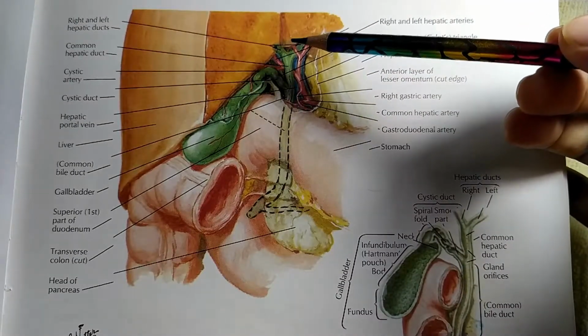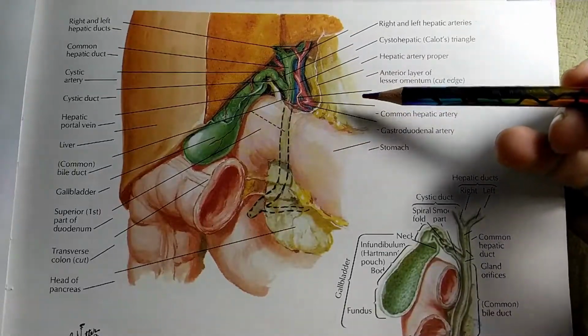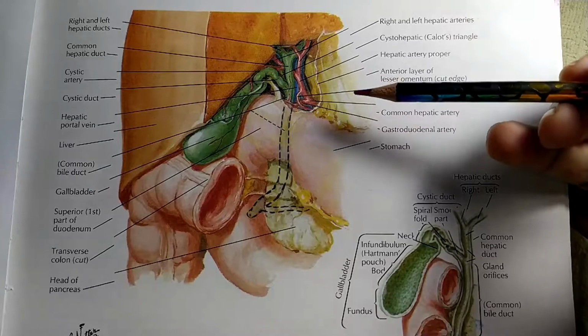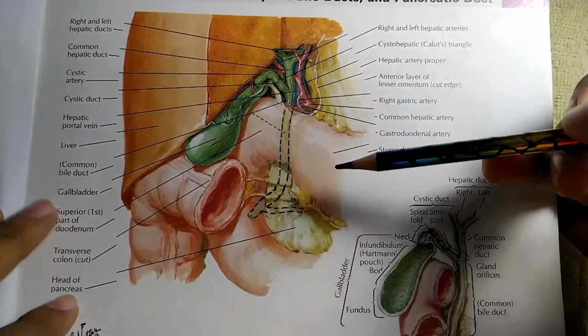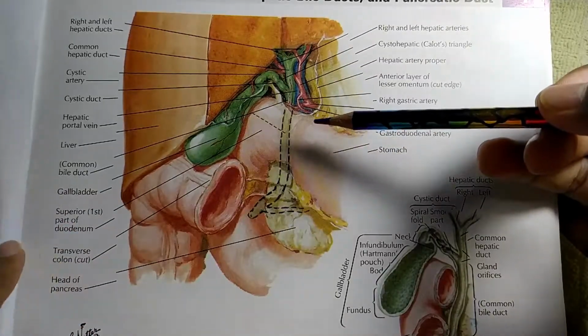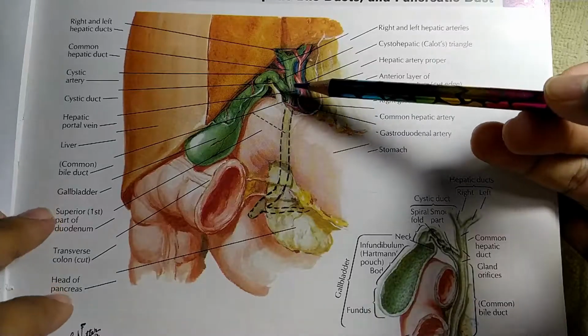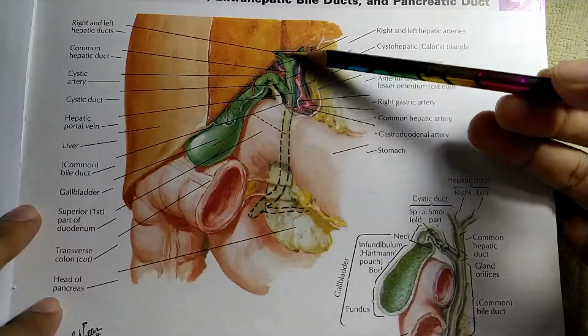Bile is very common. You all know that it is an important substance which breaks the fat globules into small particles, which is called emulsification, and the secretion of bile is one of the important excretory functions of the liver.